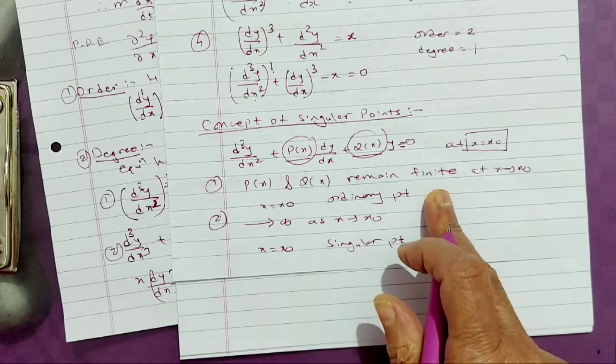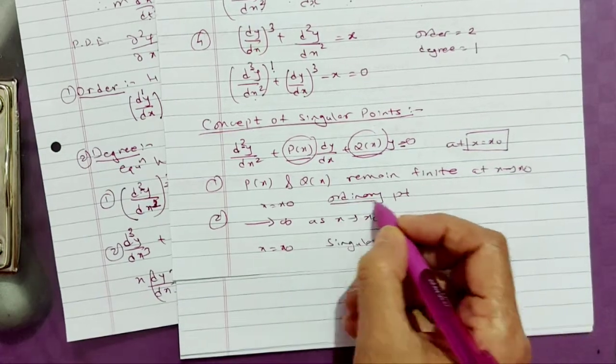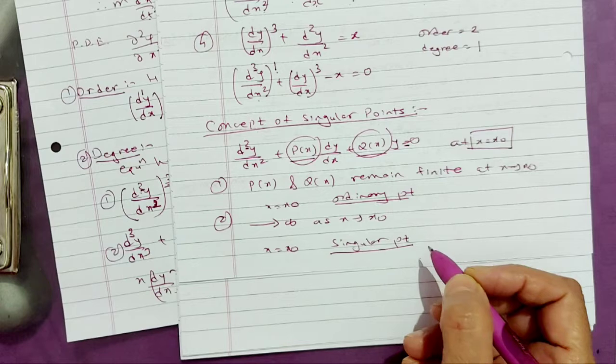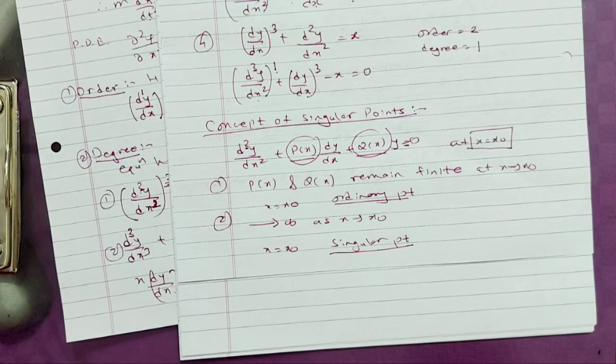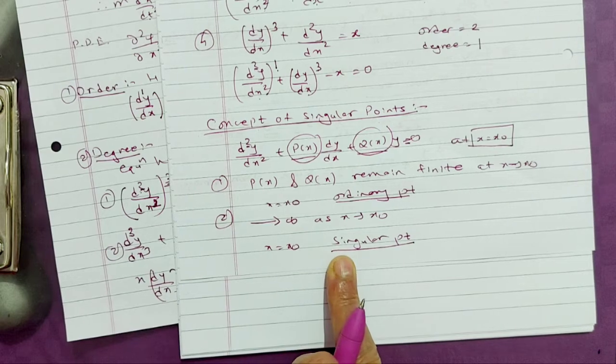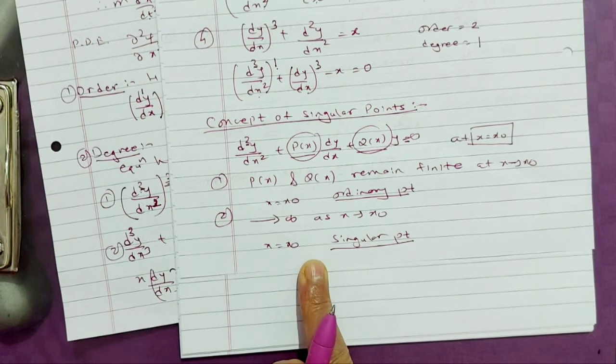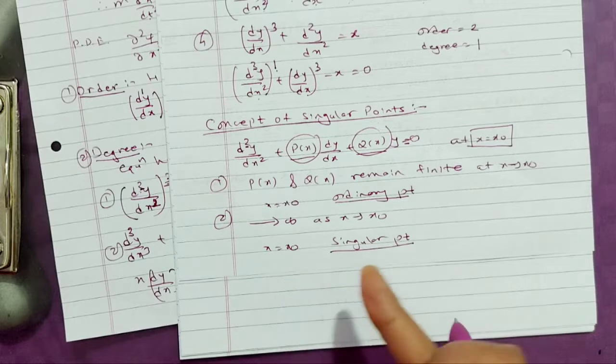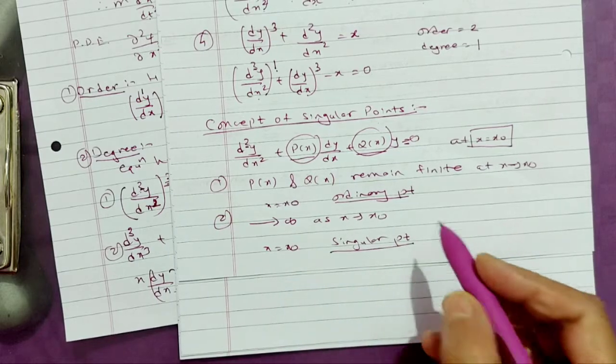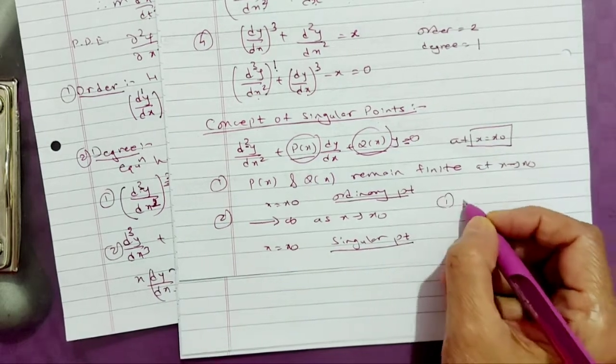So first we said ordinary point and second we said singular point. Now, as far as singular point is concerned, there are two types of singularity. One is regular or non-essential, and second will obviously be irregular.